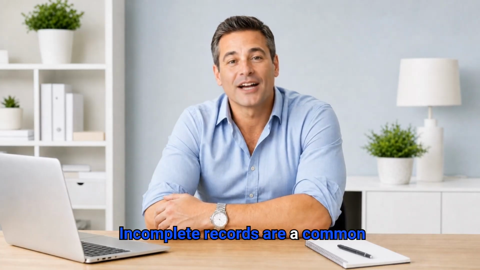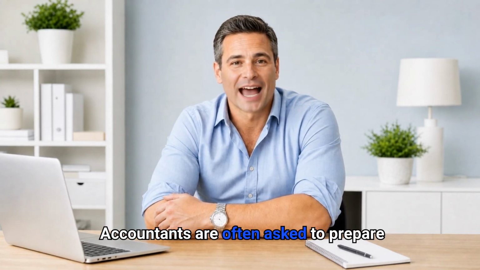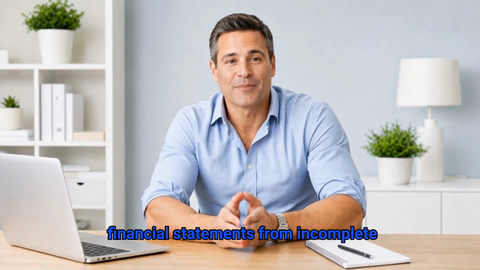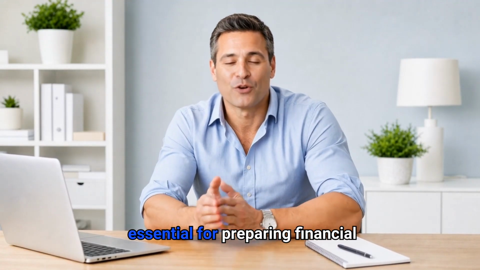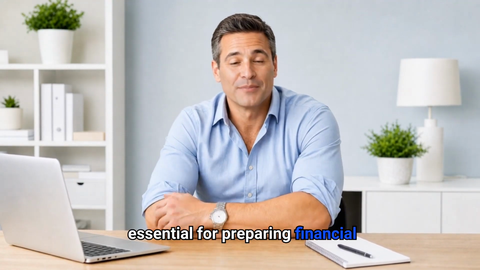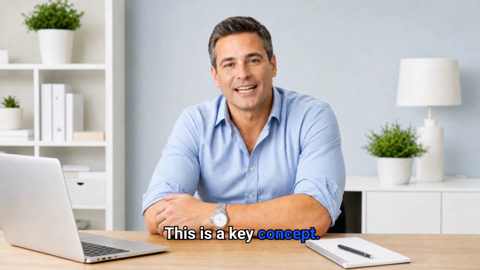Incomplete records are a common problem. Accountants are often asked to prepare financial statements from incomplete records. Understanding incomplete records is essential for preparing financial statements from limited information. This is a key concept.